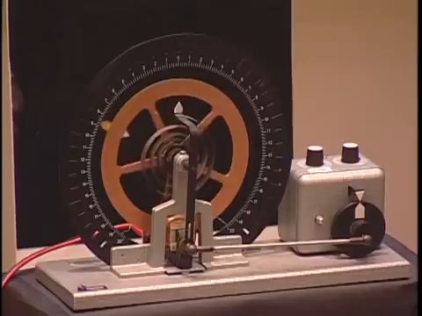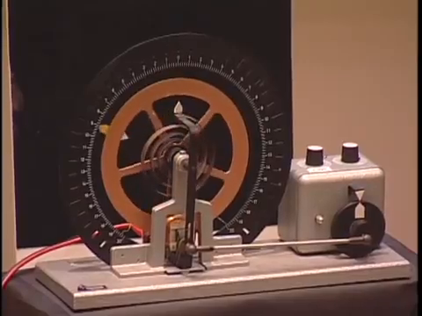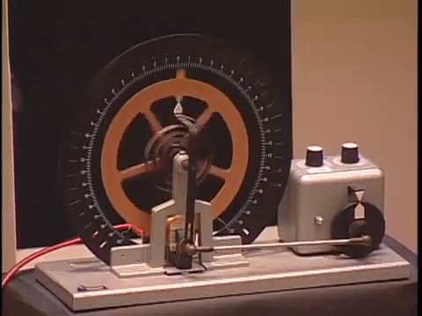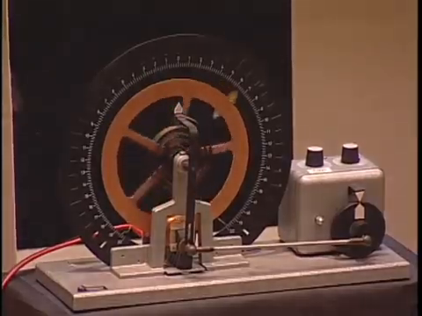1, 2, 3. This should be it. Yeah. Oh, we have to change the position, but that's not a big deal. May have moved it during... Oh, we also need some light on it. I turned the light off, thank you.